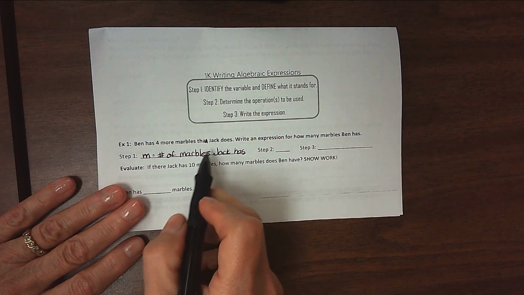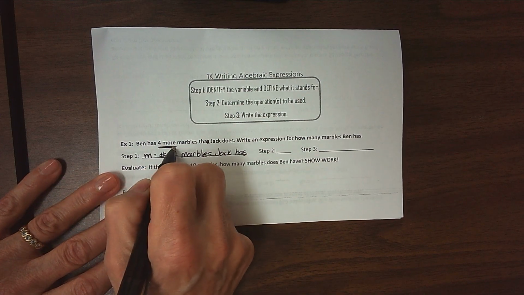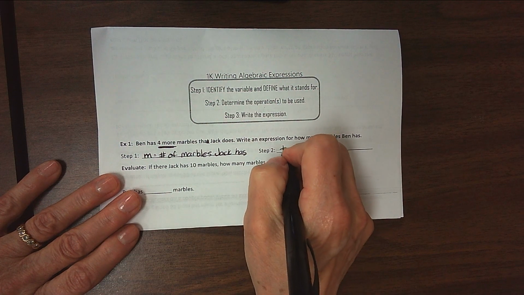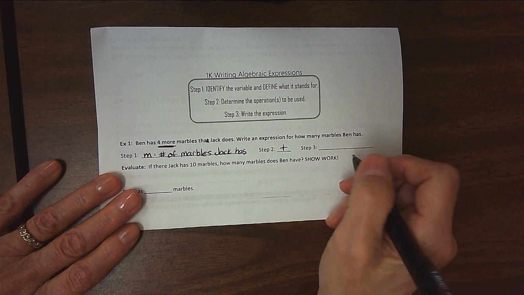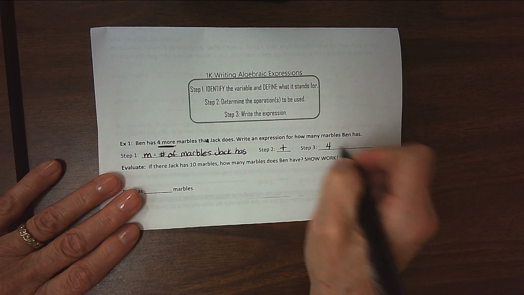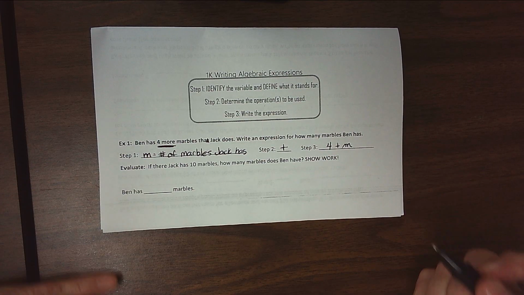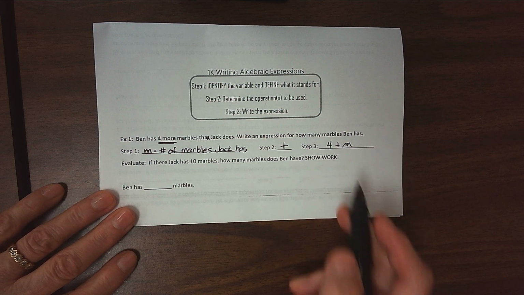Now, we know that Jack has M marbles, but we know that Ben has 4 more. When we're doing more, we're adding to, so our operation would be addition here. Our expression is that we're going to take 4, Ben's marbles, and add M, the number of marbles that Jack has, and then we'll know how many Ben has. So our expression is 4 plus M.